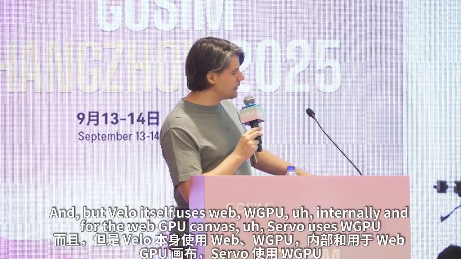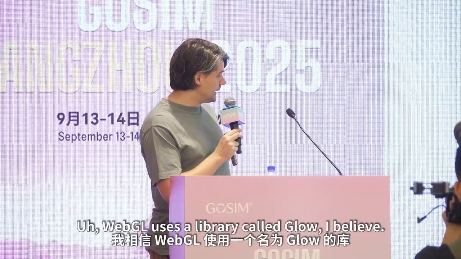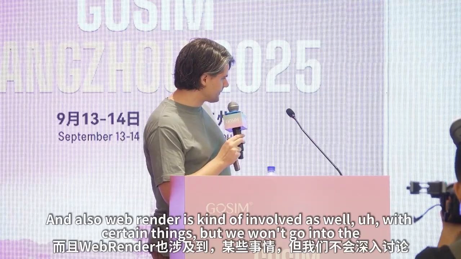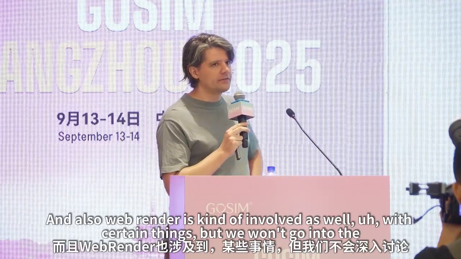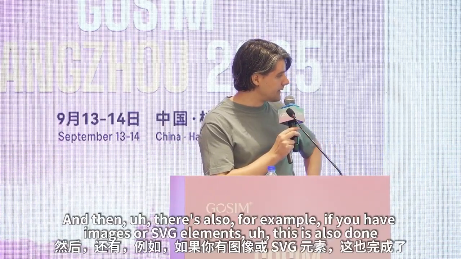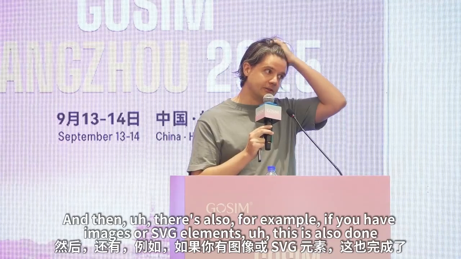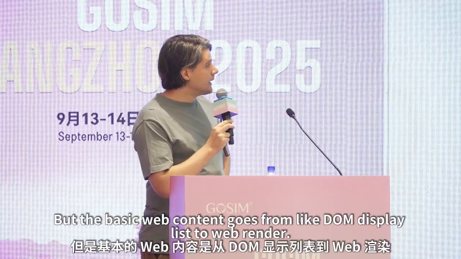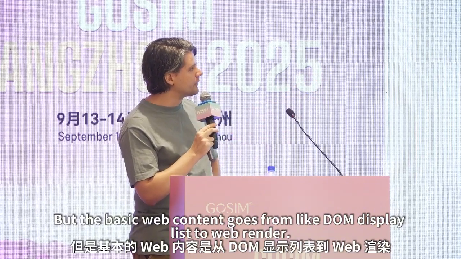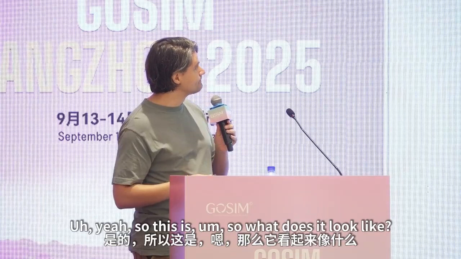And for the WebGPU canvas, Servo uses wgpu as well. WebGL uses a library called glow, I believe. And WebRender is also involved with certain things, but we won't go into the details. If you have images or SVG elements, this is also done separately. But the basic web content goes from DOM to display list to WebRender. That's kind of a simplification, but it shows it pretty well.